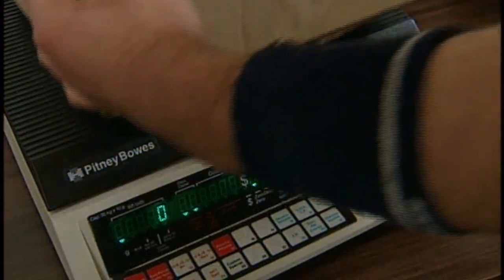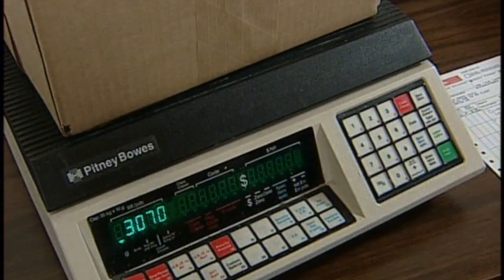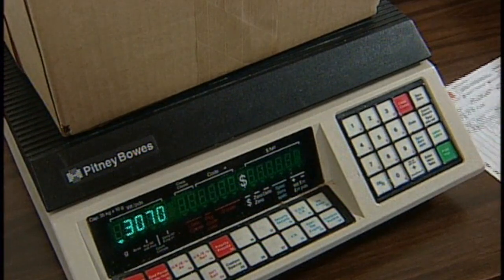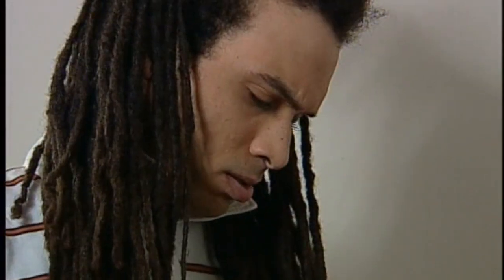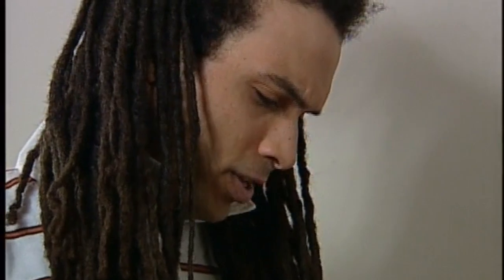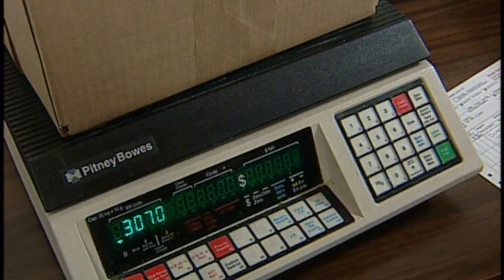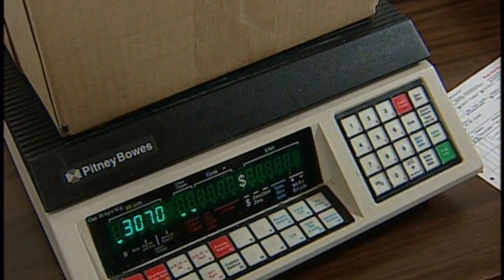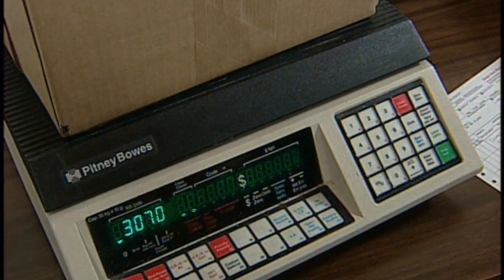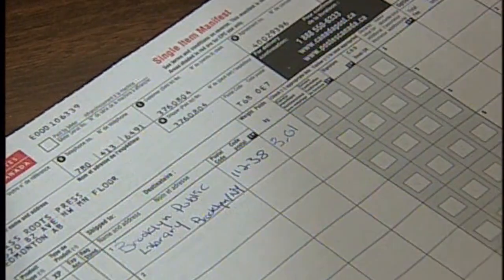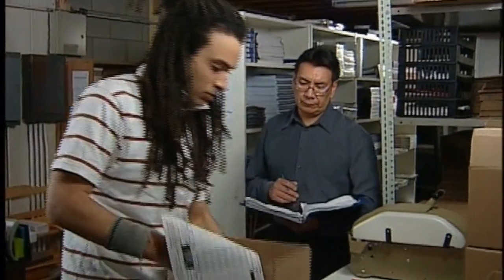All right. So now I got to find the weight of the box. It says 3007. Now, okay, hold on a minute. That should be 3070. The decimal doesn't show on the scale, so it's 30.01 because I have to round up the last number. 3.01 kilograms. Okay, so now that I've got the weight, I have to figure out what the postage is.